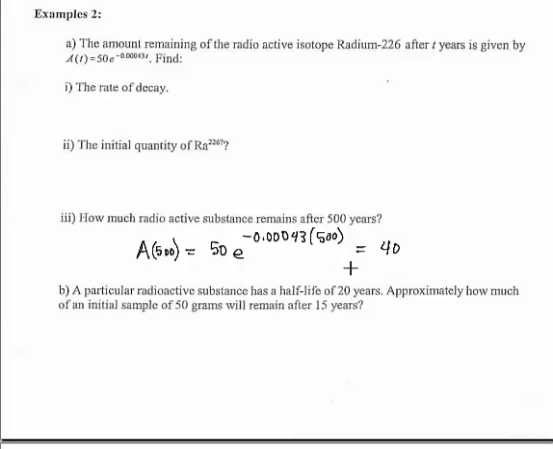More than likely, this is 40 kilograms, as I stated over here. Maybe that's 50 kilograms. Doesn't really matter. But we do not have half of what we started with. So in other words, 500 years would not be the half-life.